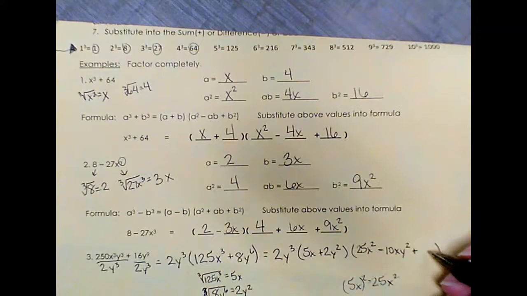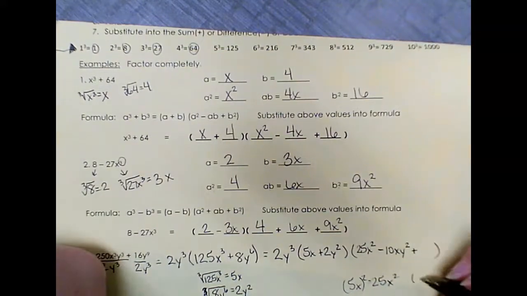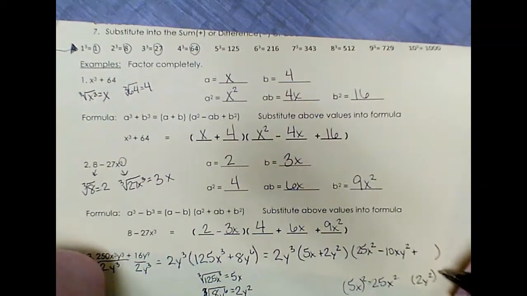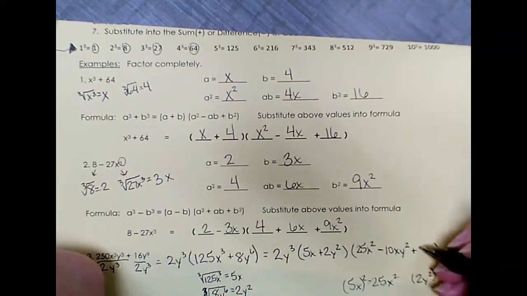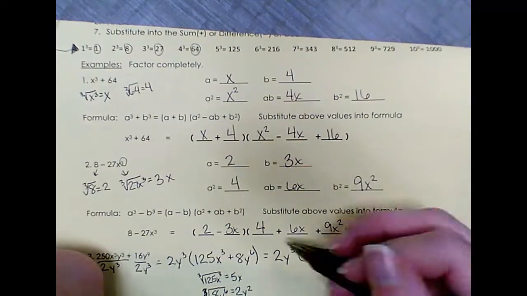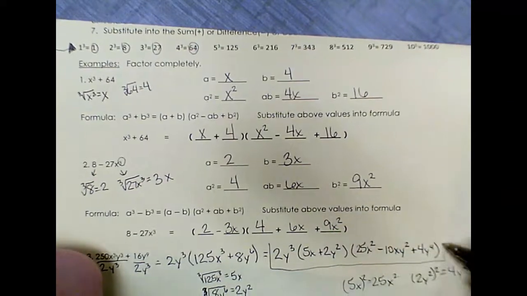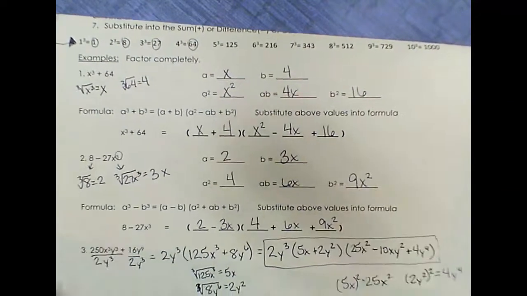And then b times b, that would be 2y squared times itself. So 2 squared is 4, y squared squared is y to the power of 4. And there is my factored answer.